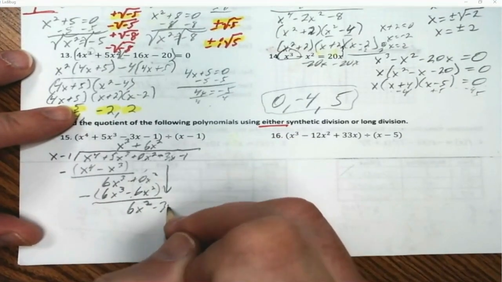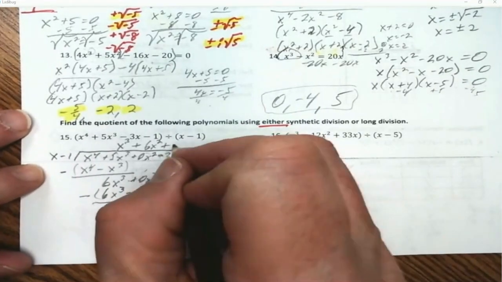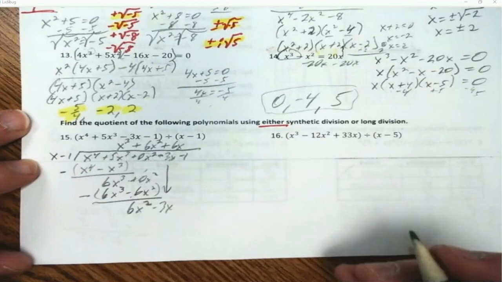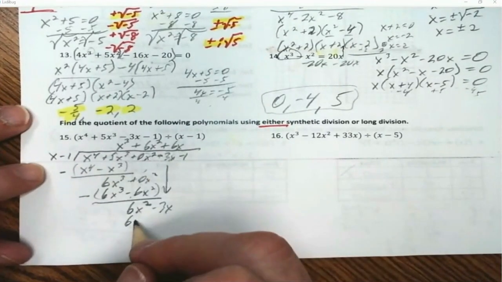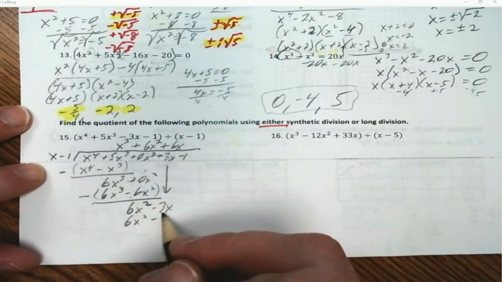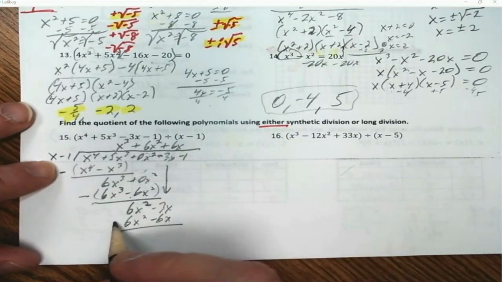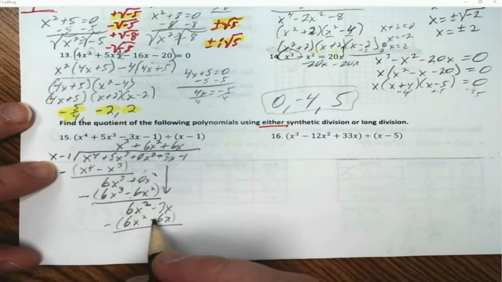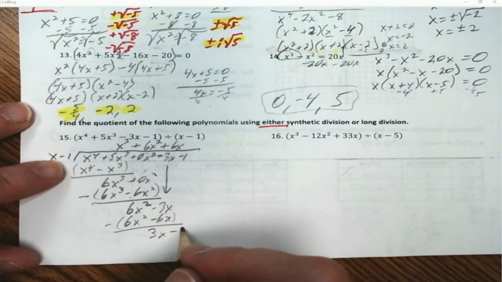How many times does x go into 6x squared? It goes in there 6x amount of times. 6x times x is 6x squared. 6x times negative 1 is minus 6x. That goes away. We're subtracting, remember, so this is adding 6x. We've got 3x and we have negative 1.